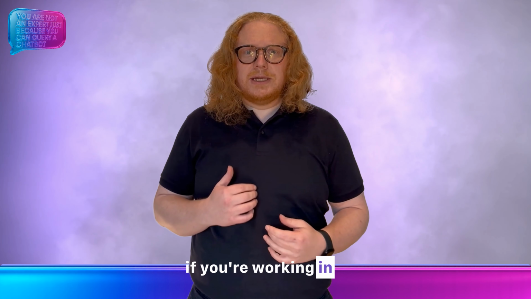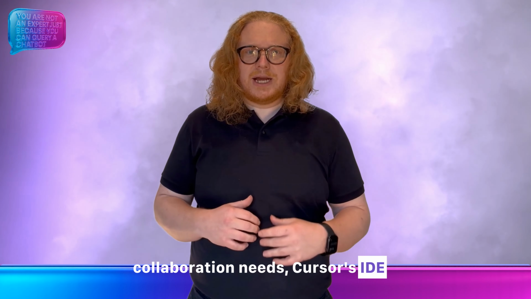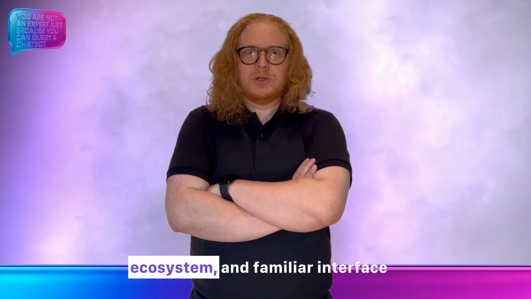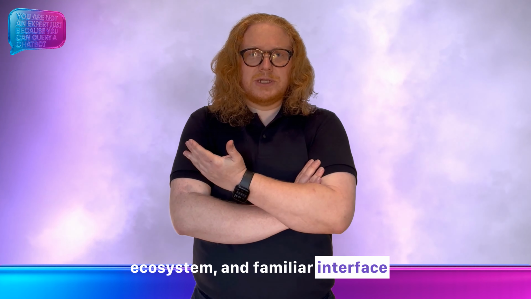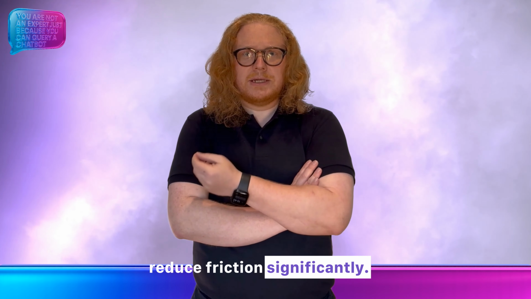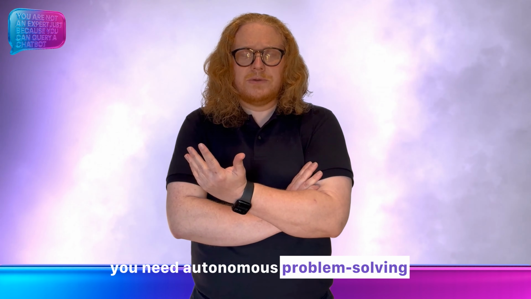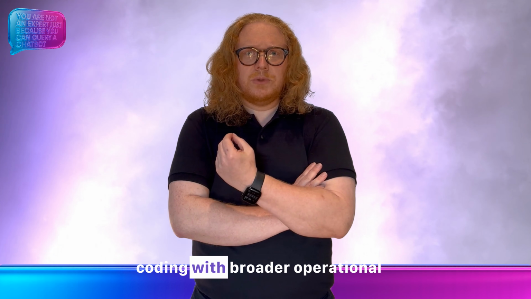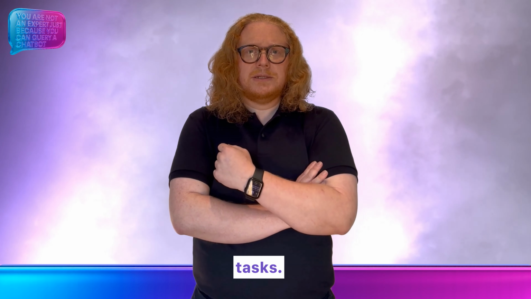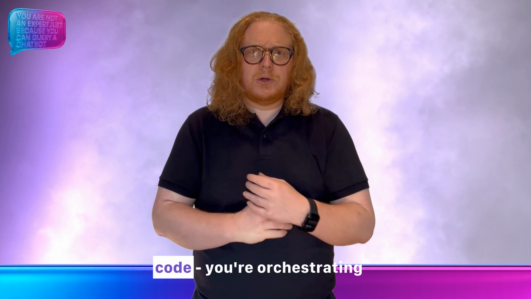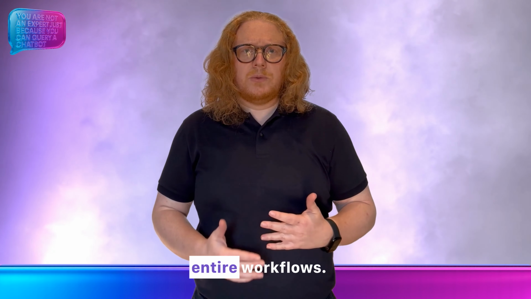Here's my actual take after extensive testing. If you're working in established code bases with team collaboration needs, Cursor's IDE integration is superior. The visual feedback, extension ecosystem, and familiar interface reduce friction significantly. Claude Code excels when you need autonomous problem solving or want to integrate coding with broader operational tasks. The MCP ecosystem means you're not just writing code, you're orchestrating entire workflows.